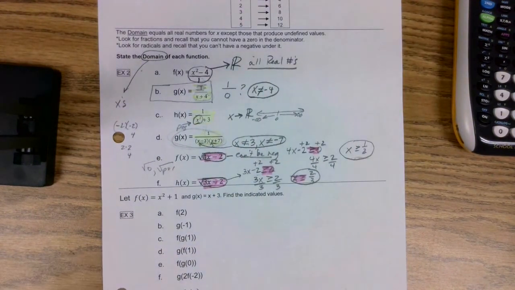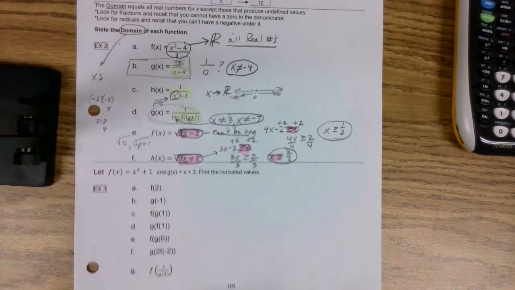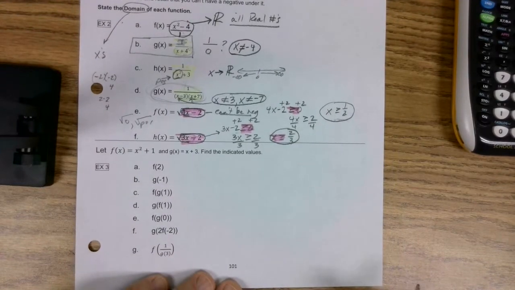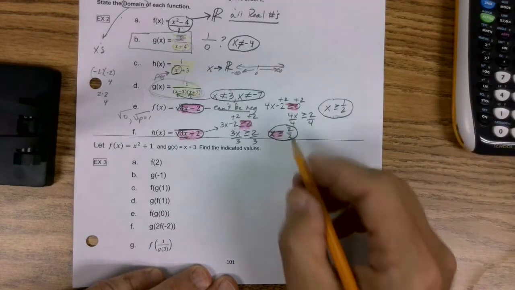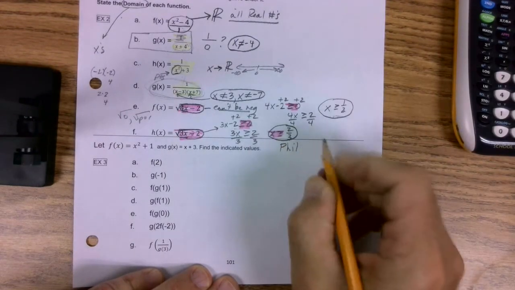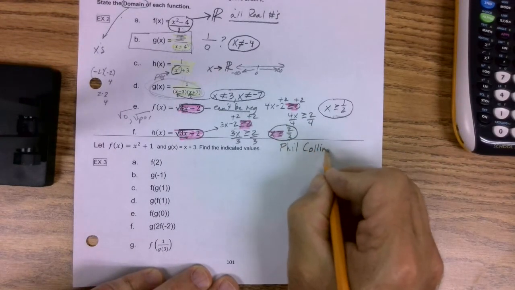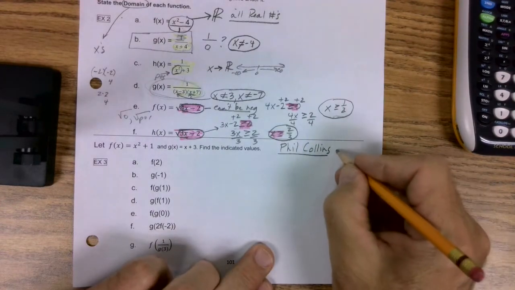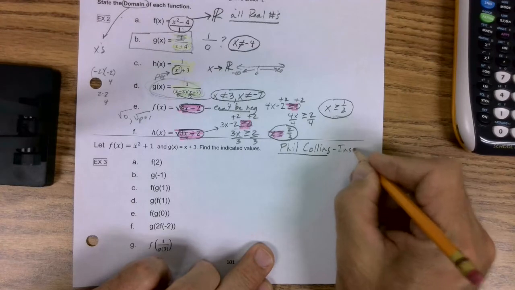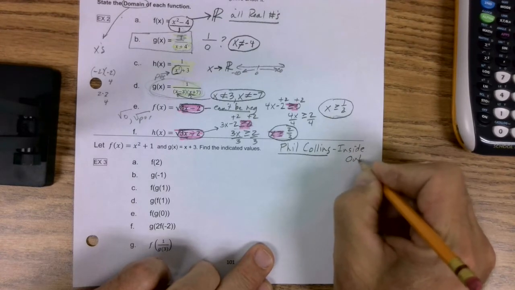Now, let's move on to this stuff down at the bottom. If we were fortunate enough to be in class for this lesson, I promise you I would turn on my computer, go on YouTube, and play a song by Phil Collins called Inside Out.